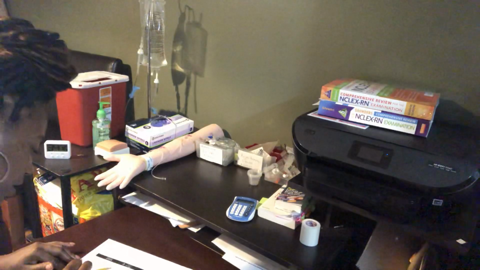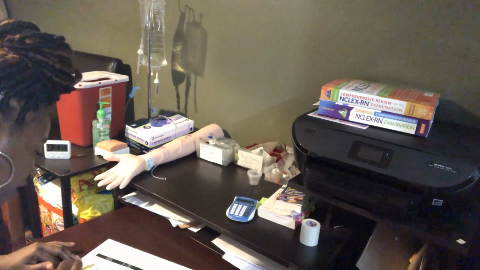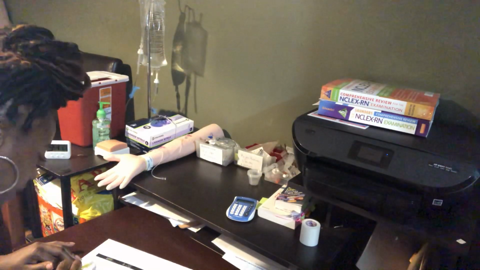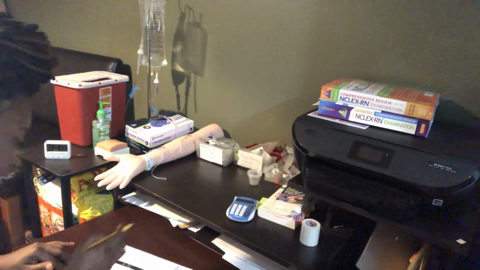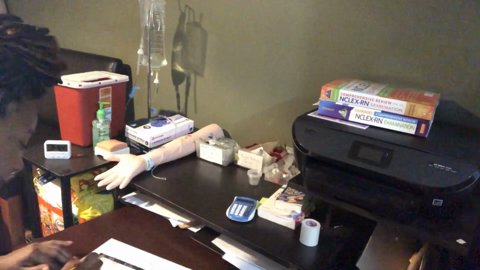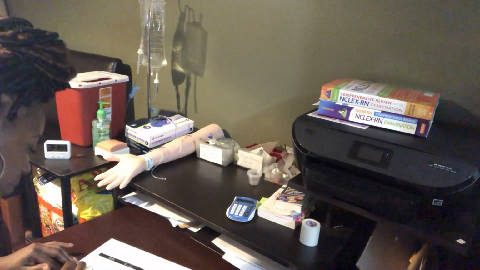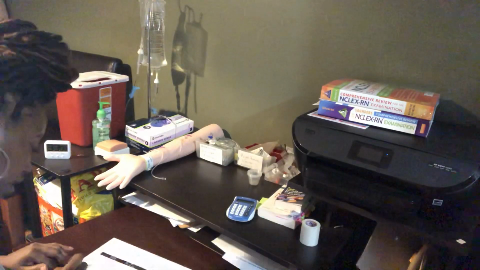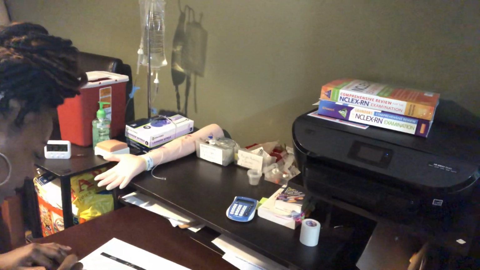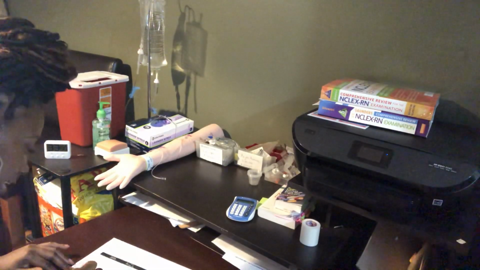Insulin U100, 10 units subcutaneously, one time a day, 1800. I might give this medication. Lotensin, 20 milligrams by mouth daily, 1800. I might give this. Zyrtec, 10 milligrams by mouth daily, 1800.